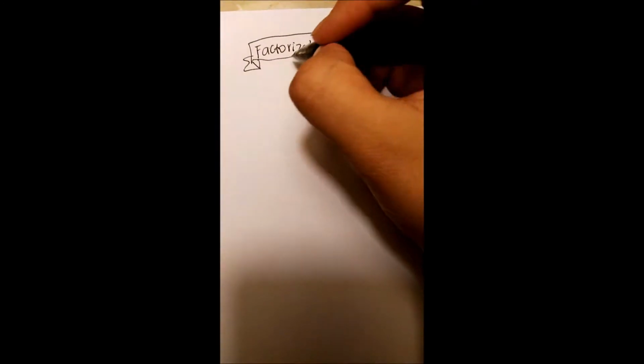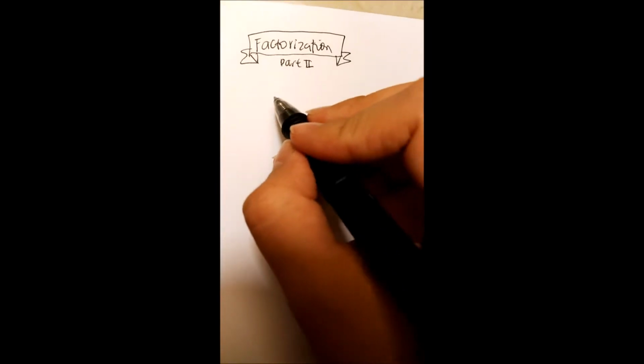Now we will continue with the factorization with the second part, which will be more examples of all of the special binomials and special products that we have been already practicing.